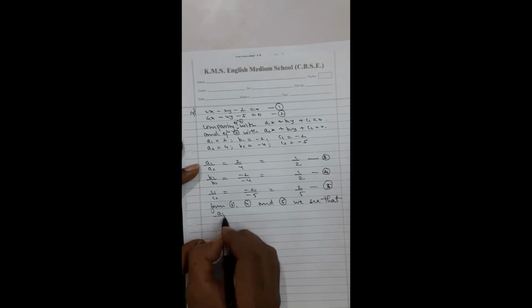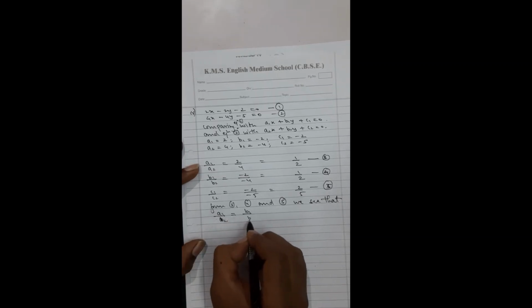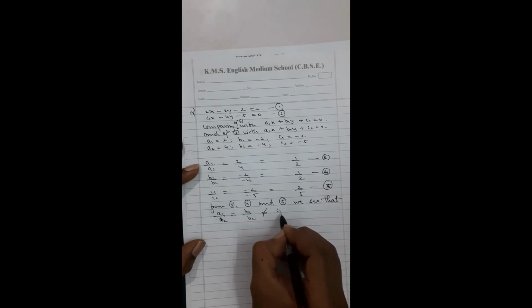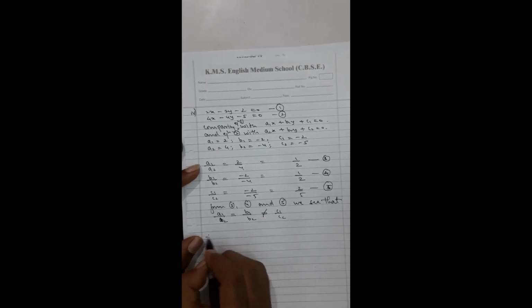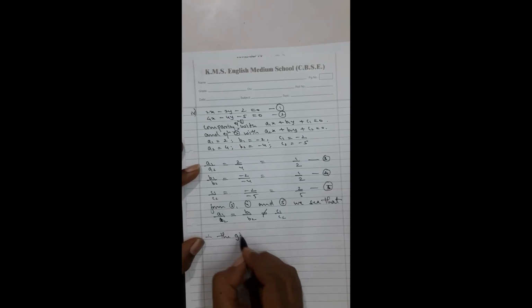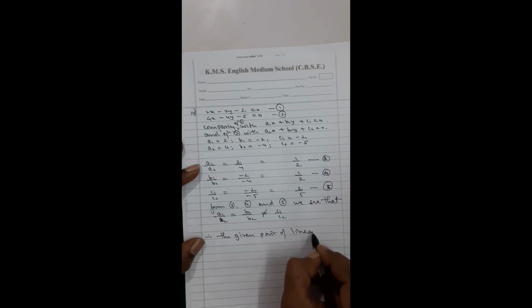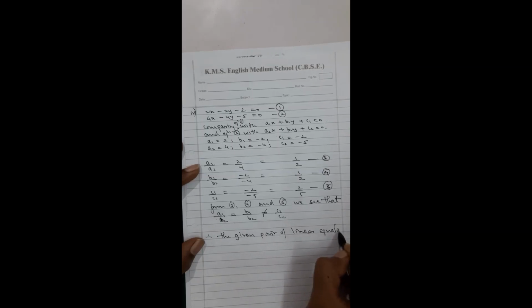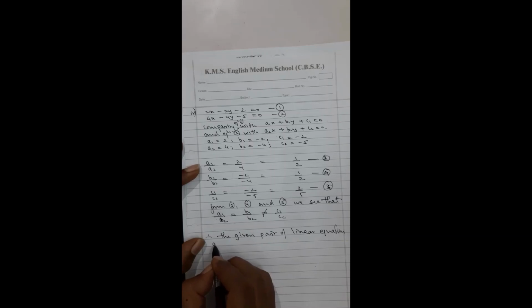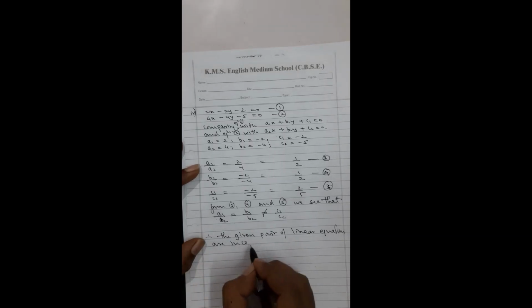See, a1 upon a2 is equal to b1 upon b2, but it is not equal to c1 upon c2. Therefore, the given pair of linear equation are inconsistent because they are parallel lines. Okay, my dear students, so in this way we have finished with question number 4.